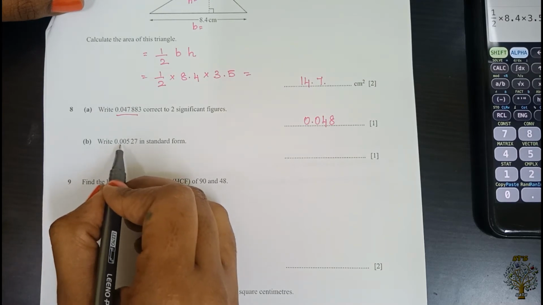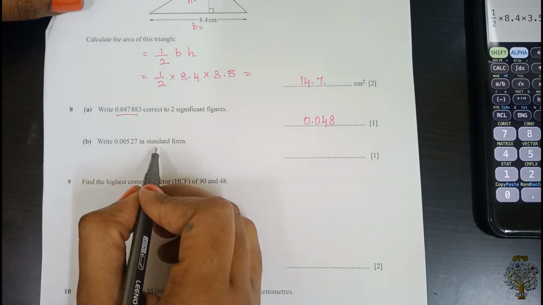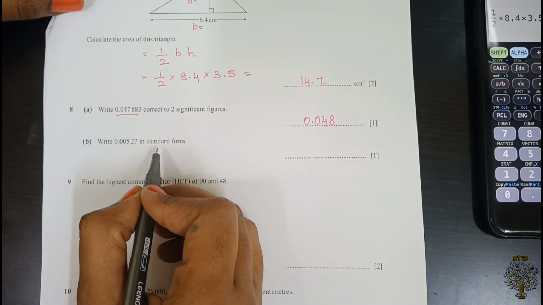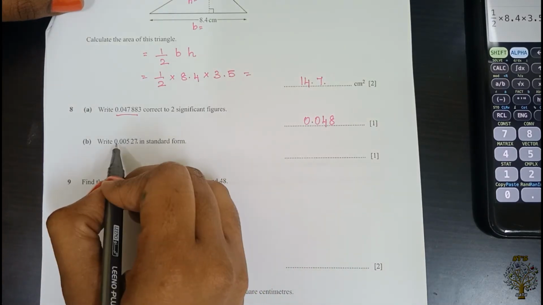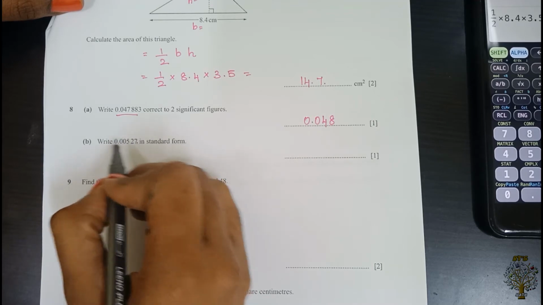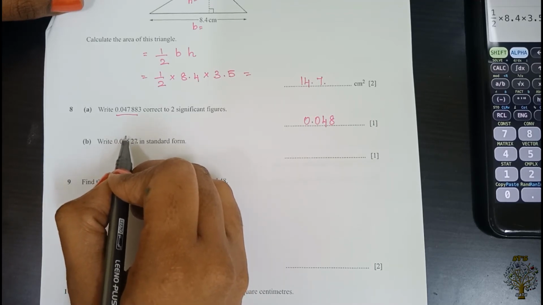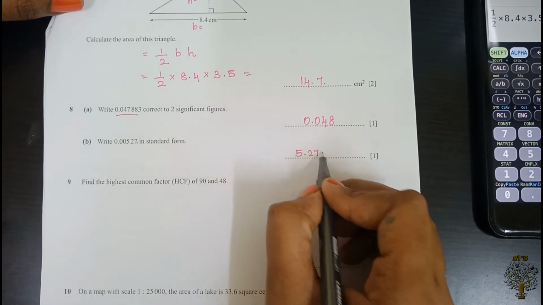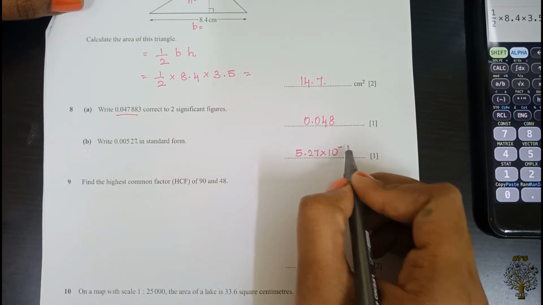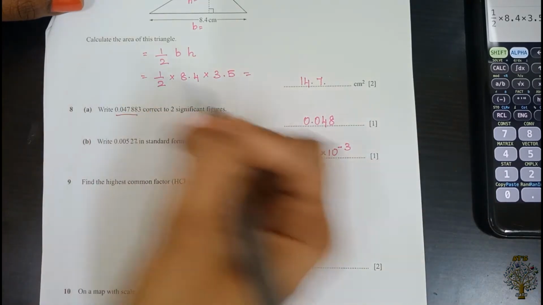Write 0.00527 in standard form. We are going to write in standard form. Simple, count. Here is the decimal point. You have to count in this way: 1, 2, 3. So I have 3 shifts. 5.27 multiplied by 10 to the power negative 3. We are bringing it to this side.